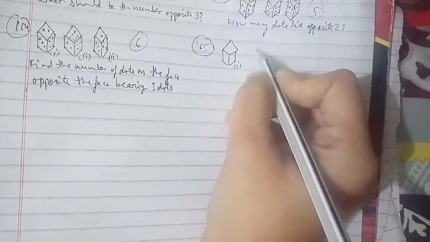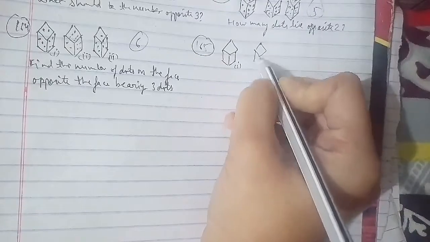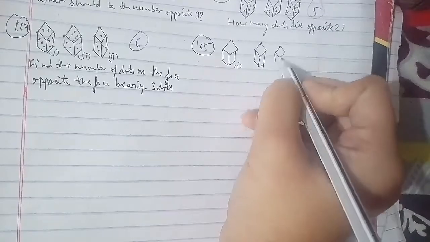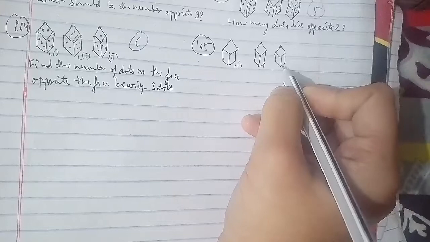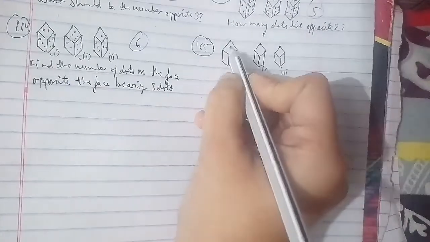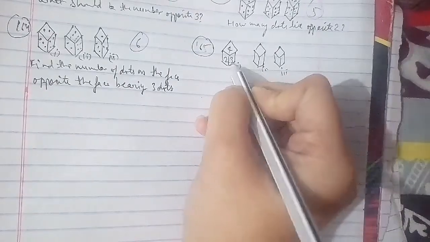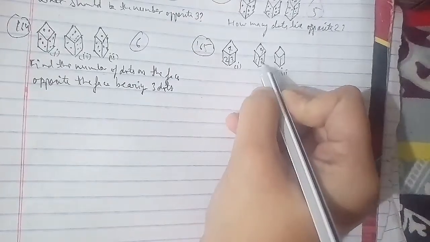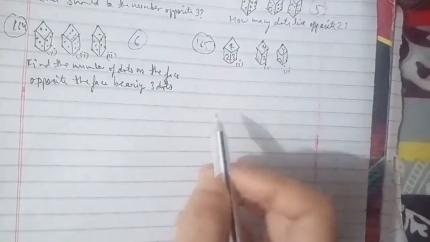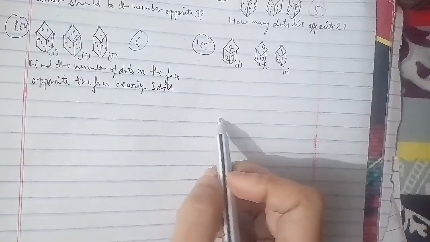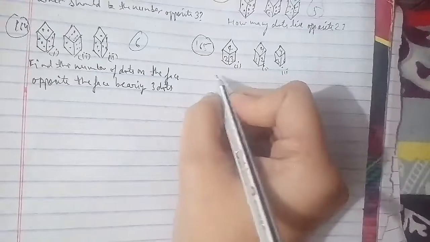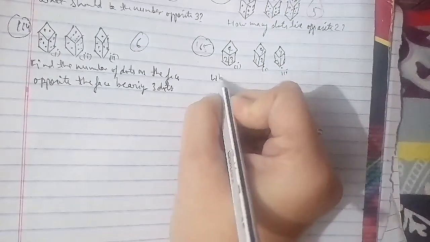First die, then the third die, second die as well. The numbers have been named as 4 2 3, 4 1 2, 4 3 6. So what number occurs at the bottom face in the three positions of the same die? That is what we have to answer.